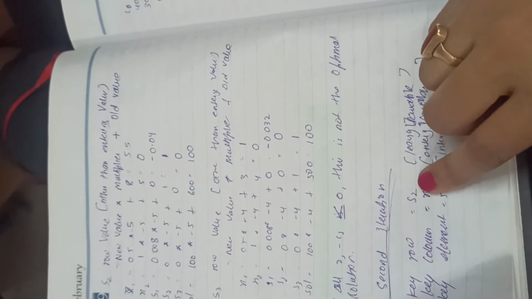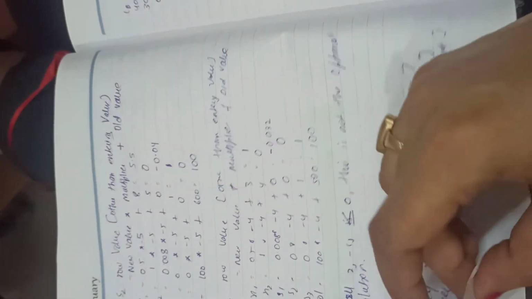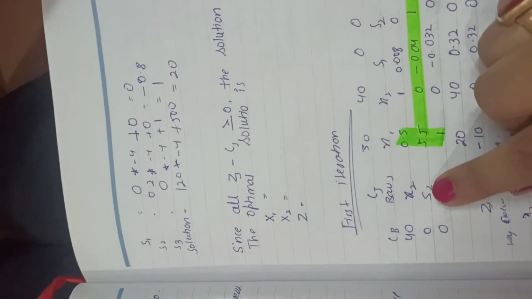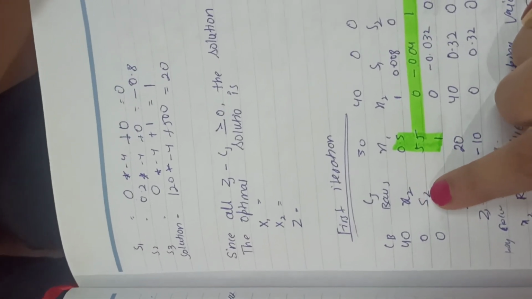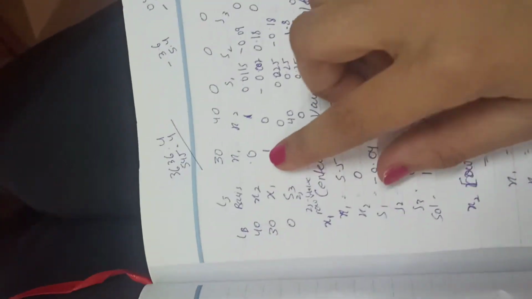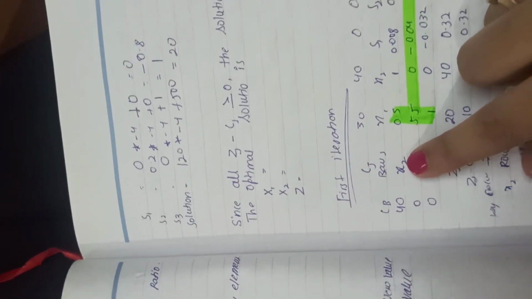Entering one means in the place of s2 we have to enter x1. That means in this table we have to replace s2 with x1. So here, in place of s2 in the new table we will not write s2, we will write x1. So we have drawn here, you can see, in the previous table we had x2 as the first variable in the basis, same we have written x2.